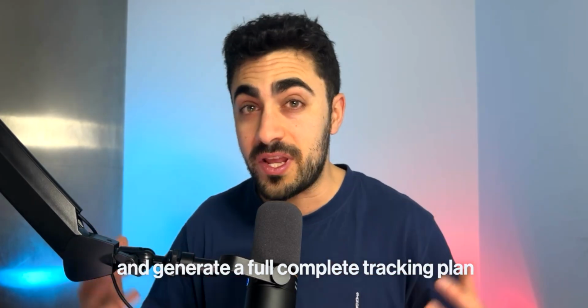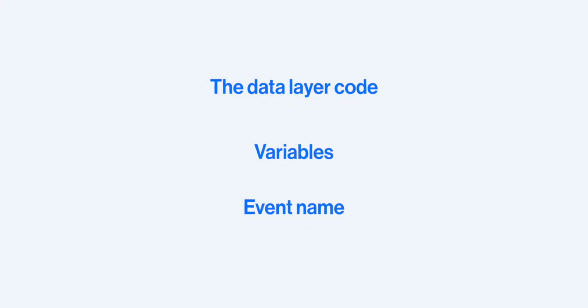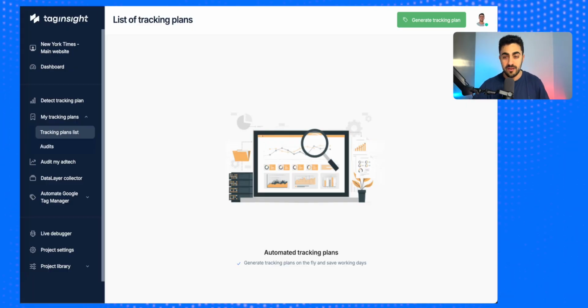Today we're going to learn how to create a new tracking plan and generate a full, complete tracking plan with variables, event names, and the data layer code with Google Tag Manager, even some sheets of introduction. We're going to create all of this in less than 5 minutes using Tag Insights. So I'm super excited to show you this. We're just going to dive in right now.